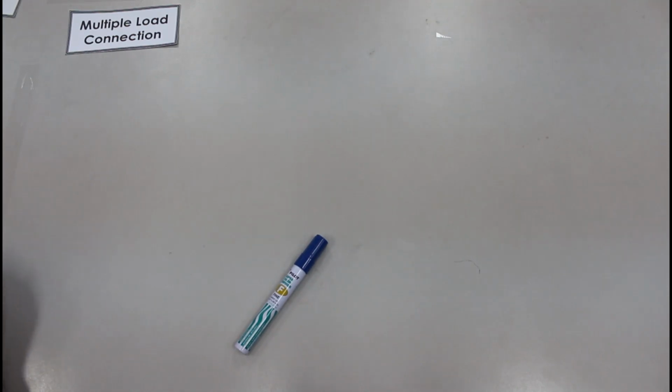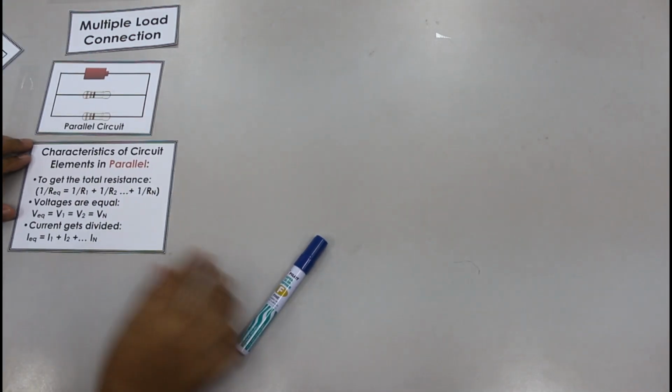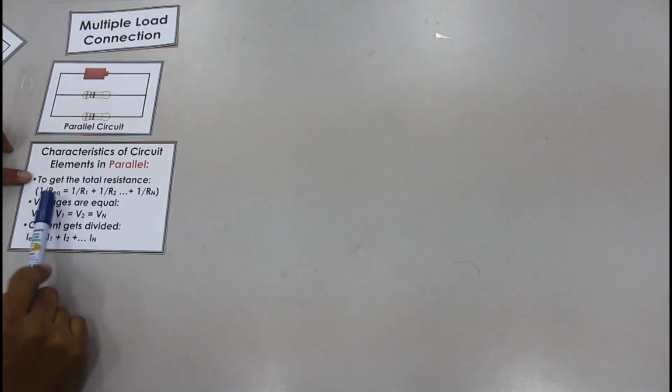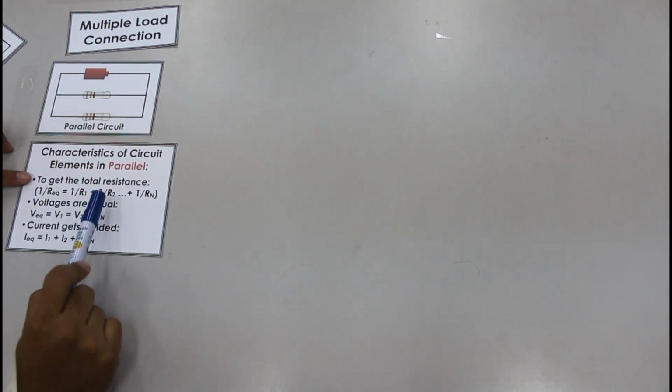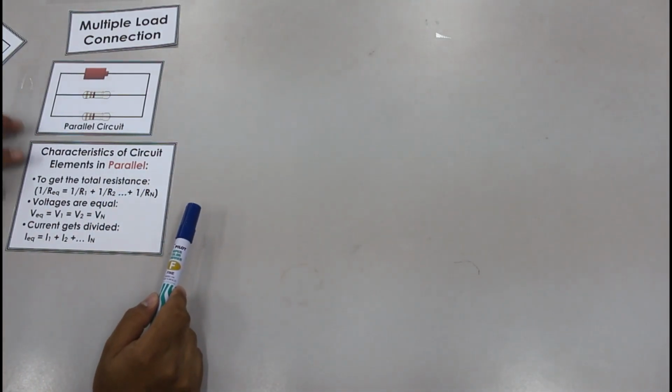For parallel circuit connection, the following are the main characteristics. First, to get the total resistance, 1 over R equivalent or total resistance is 1 over R1 plus 1 over R2 plus 1 over Rn. That means if you have several resistances connected in your circuit, you can use this formula. For voltages, the voltages in all circuit elements are the same or equal.